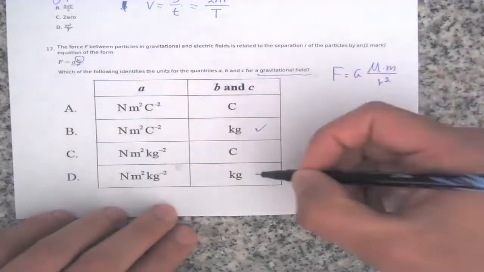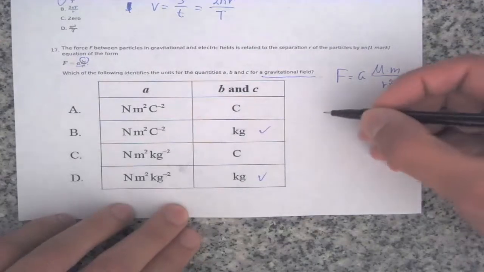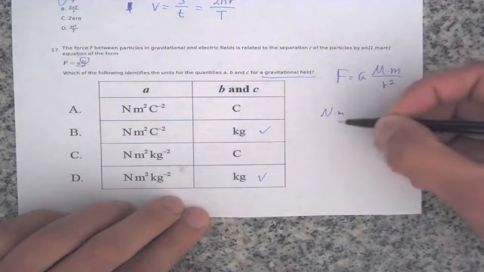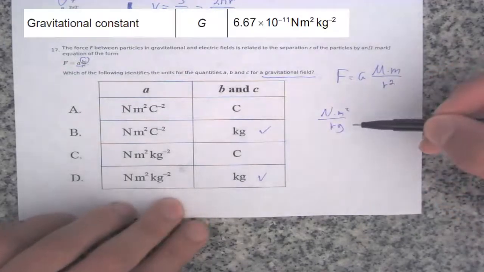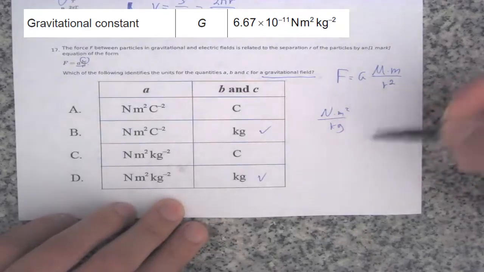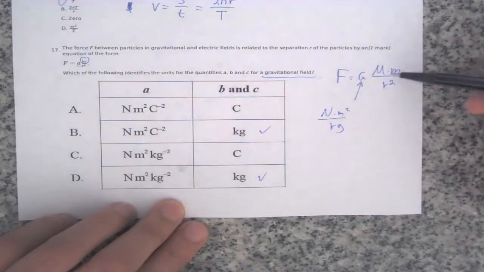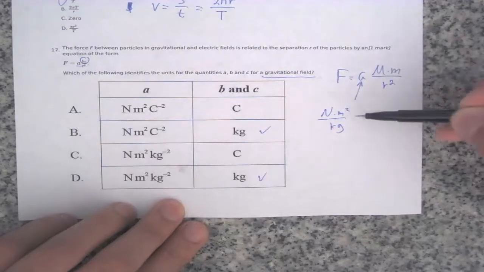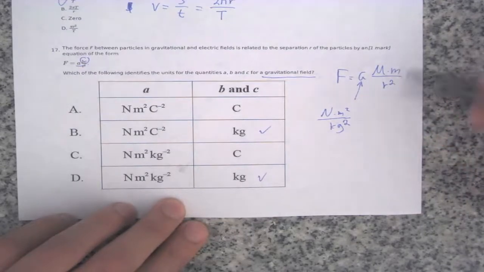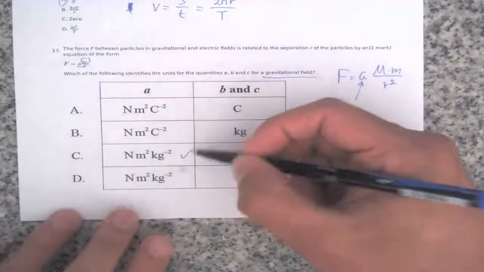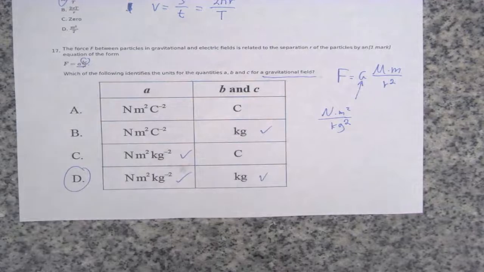So B and C can be kilograms. Now what is G? G has units of newtons times meters squared per kilograms squared. You can see that in your data booklet, you have the constant there with the units, of course. Otherwise, you need to have the units in the end that will give you force, so you need everything to cancel out: meter squared for the distance, kilograms squared for the masses, and newtons, of course, in order to have the force. So it's either C or D, and the only answer here for you is D.